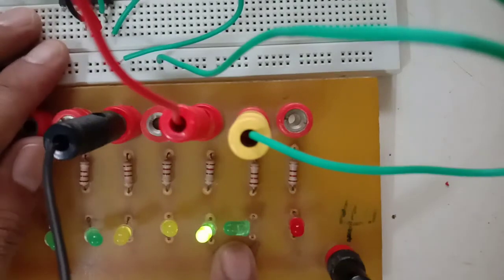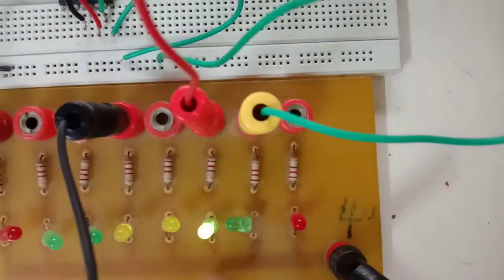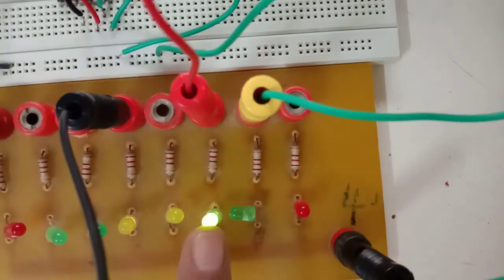After making the connection, it shows A equal to B, because we have not connected B0, B1, B2, B3 as well as A0, A1, A2, A3. If these wires are connected to the particular locations as per the truth table, then according to the truth table your LED will glow. This condition is nothing but A equal to B.